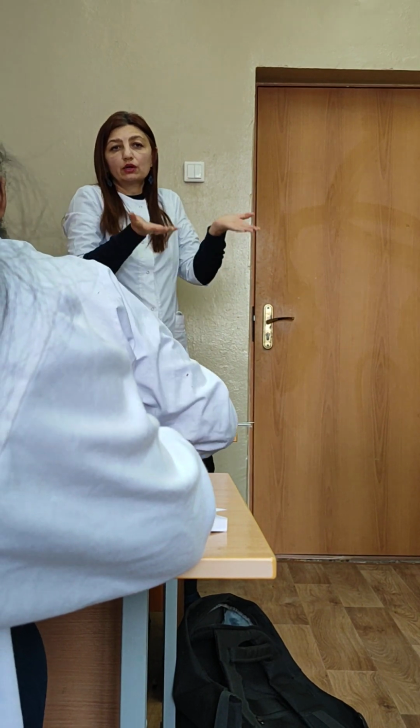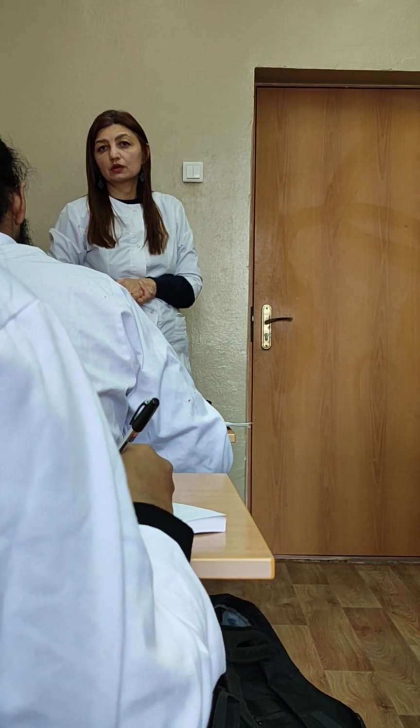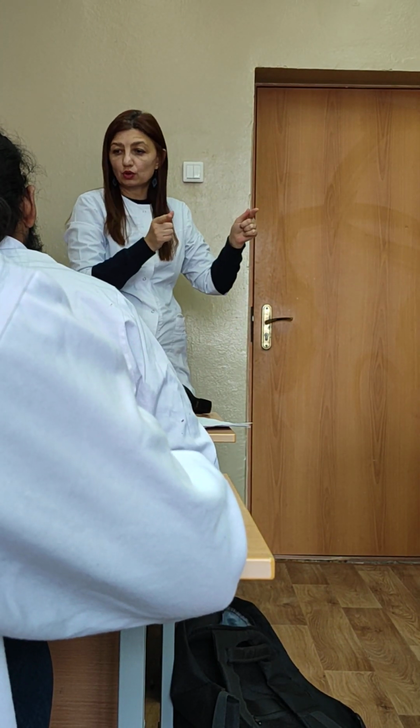What can we give to the patient to treat leukopenia? Stimulating factors. They stimulate our bone marrow and increase the release or growth of these cells. What drugs do you know? Sodium nucleinate is not a growth factor, it is a part of purines or pyrimidines.